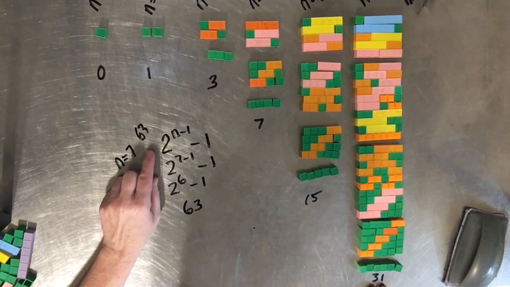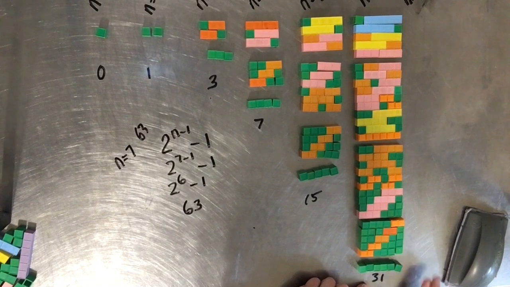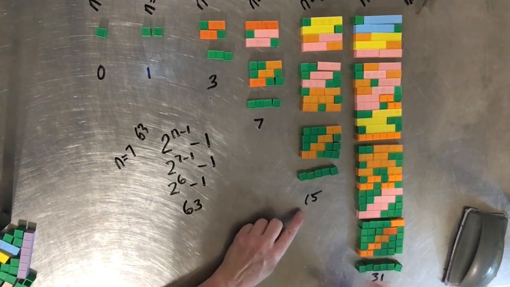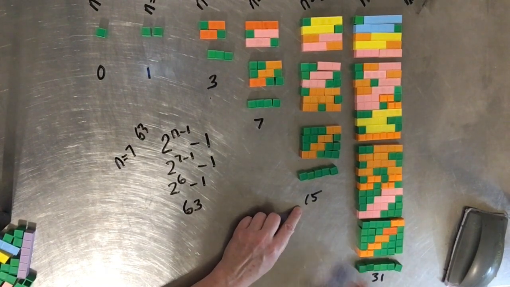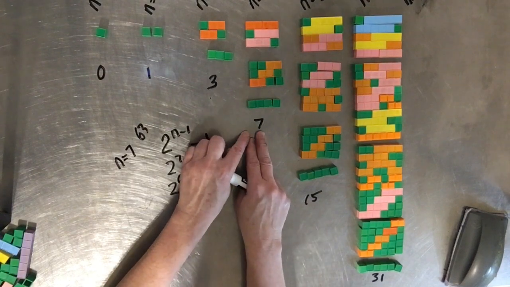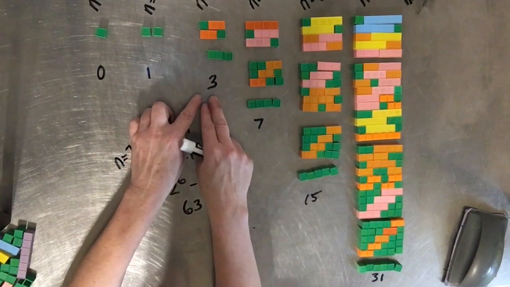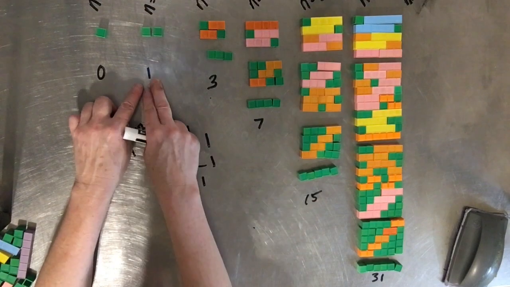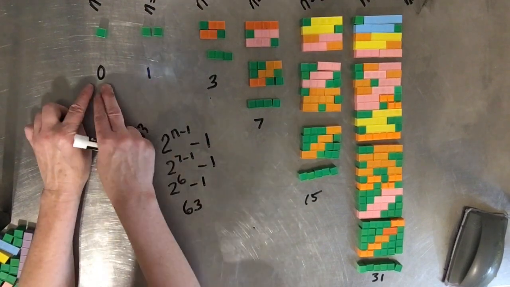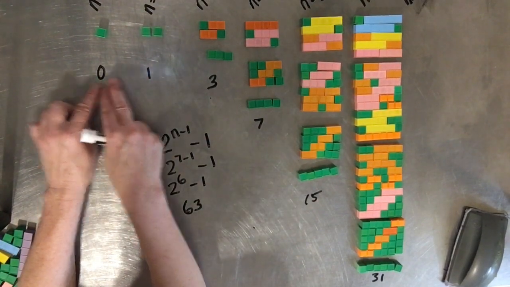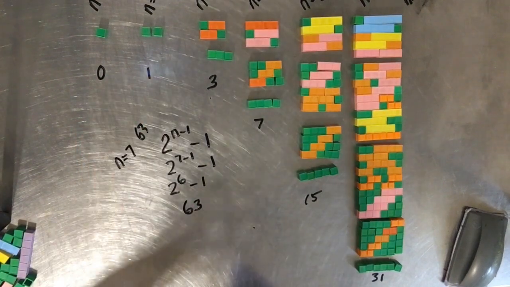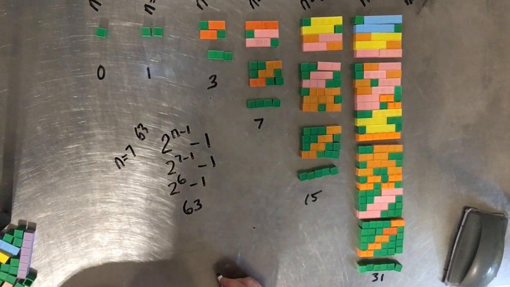So if you add 2 to the power of 5 to this, you'll get the next one. If you add 2 to the power of 4 to this, you'll get this. If you add 2 to the power of 3 to this, you'll get this. 2 to the power of 2 to this, you get this. 2 to the power of 1 to this, you get this. 2 to the power of 0 to this, you get this. There's a lot of patterns going on in here.